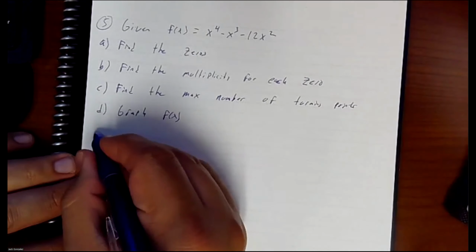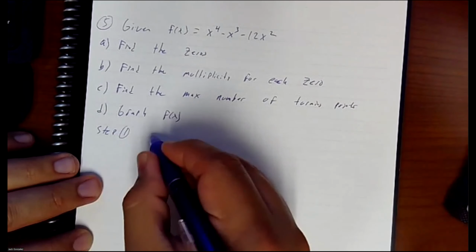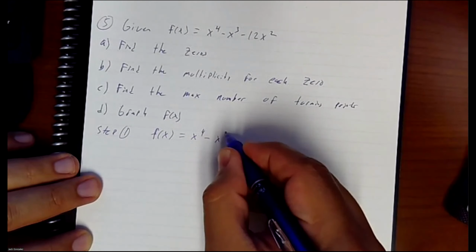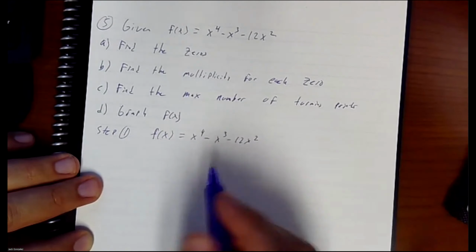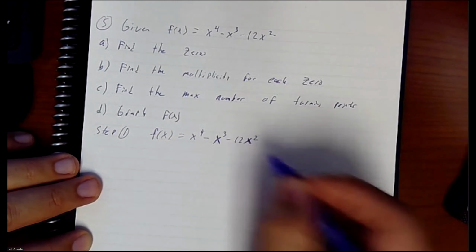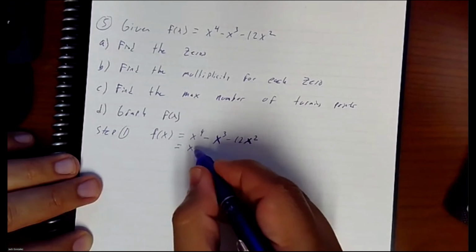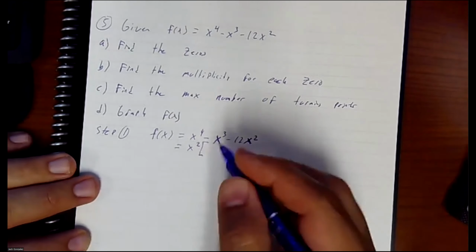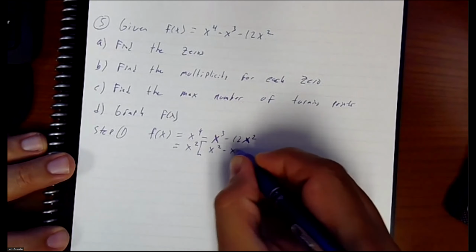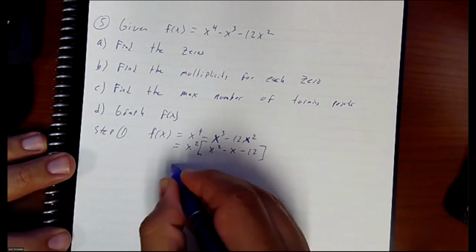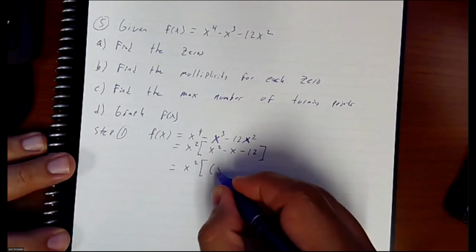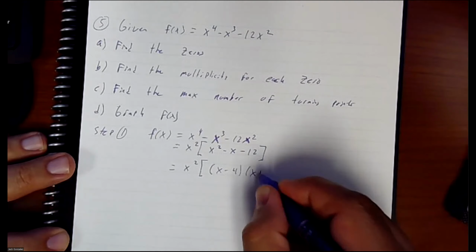Okay, so first thing, let's go ahead and factor. So they all have x squared in common, right? So factor x squared. That will give me x squared minus x minus 12. So this becomes x minus 4 times x plus 3.